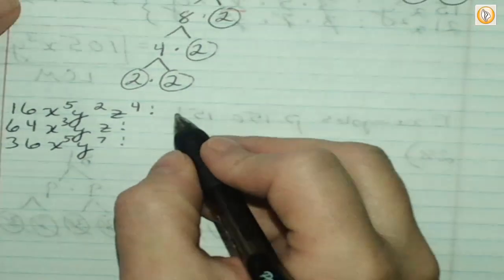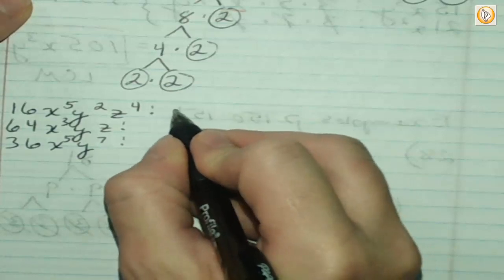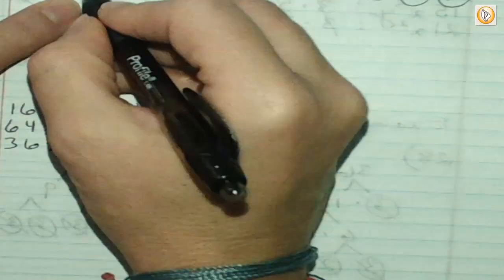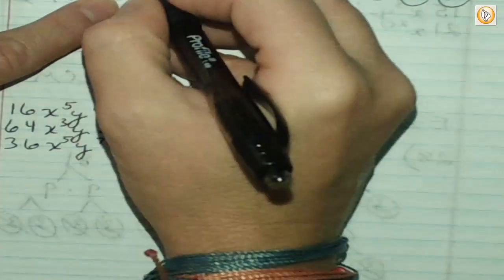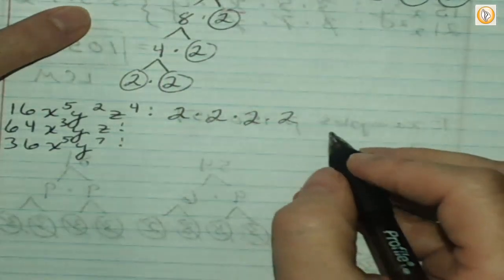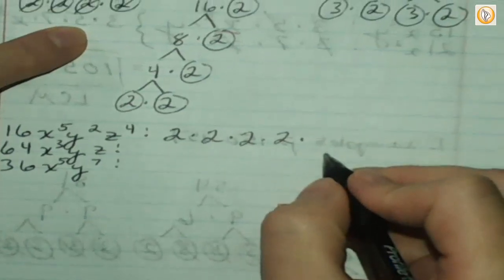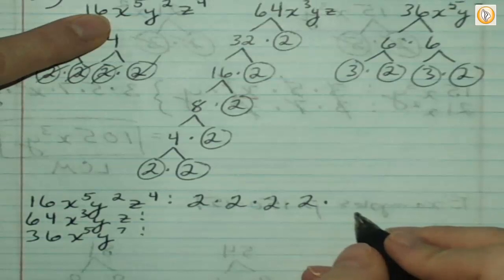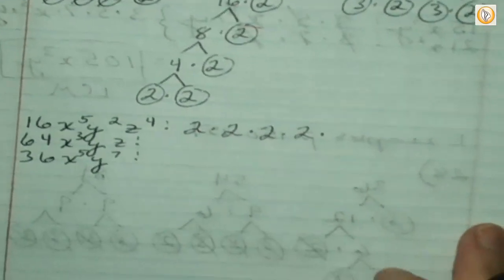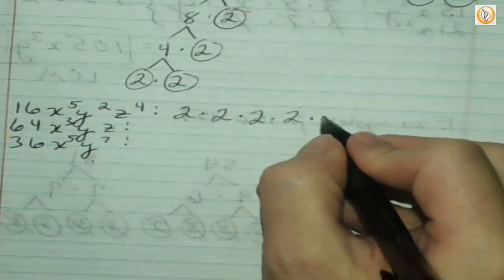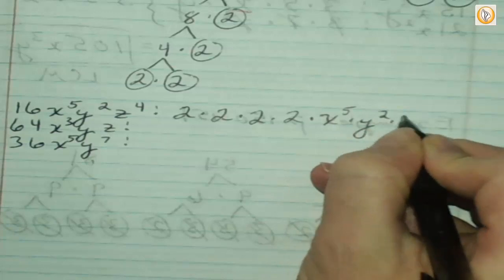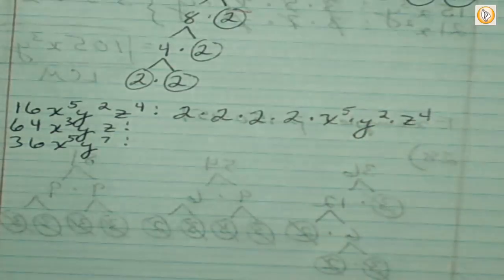Okay, so right here I'm going to write out my prime factors for this. So I have 2, cross it out, times 2, cross it out, times 2, cross it out, times 2. What do I do about the letters? You write them down exactly how they're written, right? Okay, so for this one, I'm going to write times x to the 5th times y to the 2nd times z to the 4th.